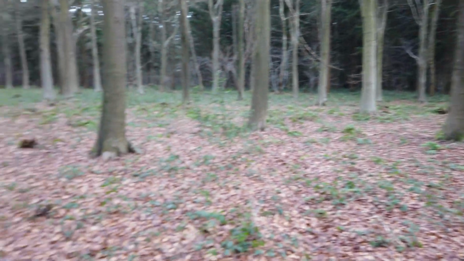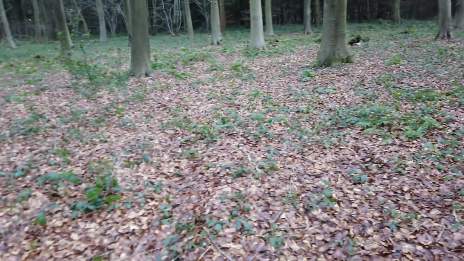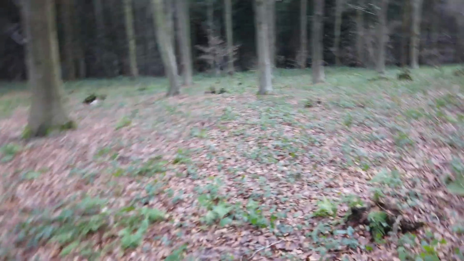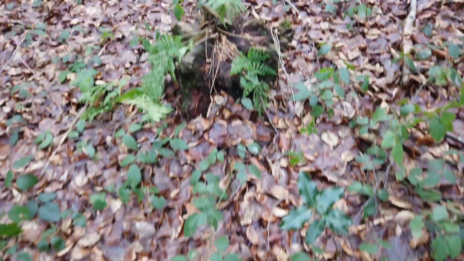What can I see here? It's just woodland, but I'm thinking all these little stumps that are in the ground, maybe there's something that I can take some close-up intimacy of. This kind of thing here. Is it showing? Yeah, there it is.